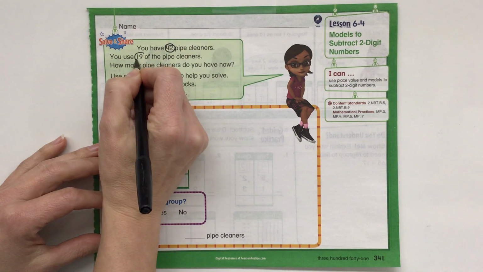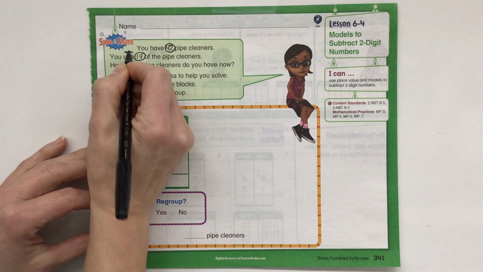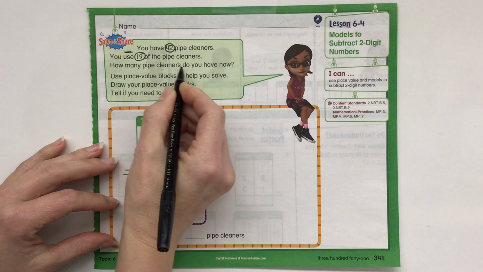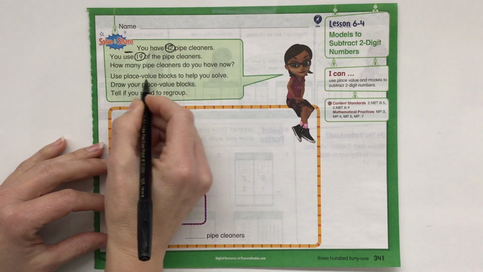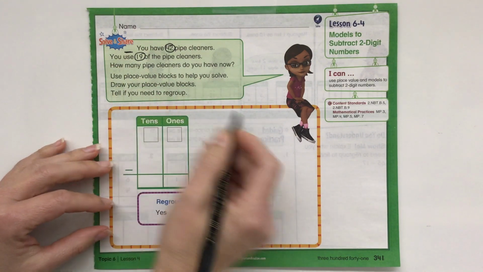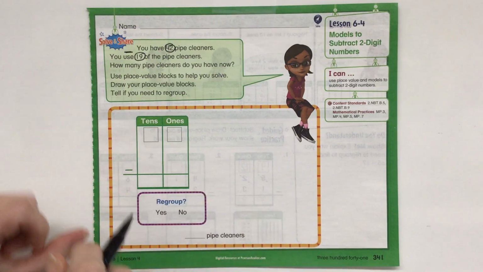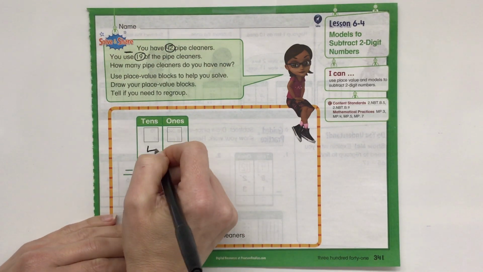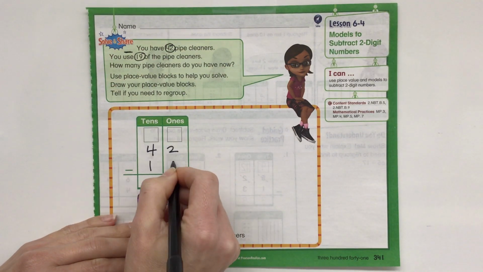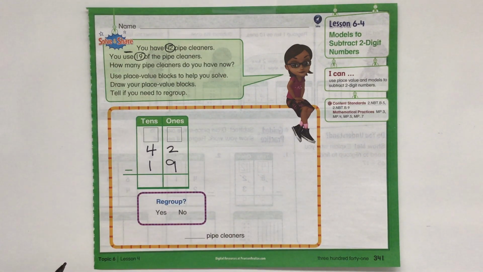You use 19 of them. Use them lets us know we're subtracting. How many pipe cleaners do you have now? You can use place value blocks to help you solve, and you can draw the place value blocks over here if you need to. So we have 42 minus 19, all right?